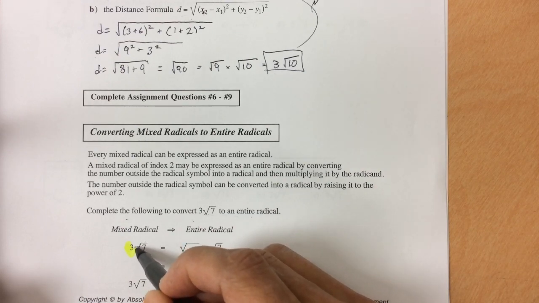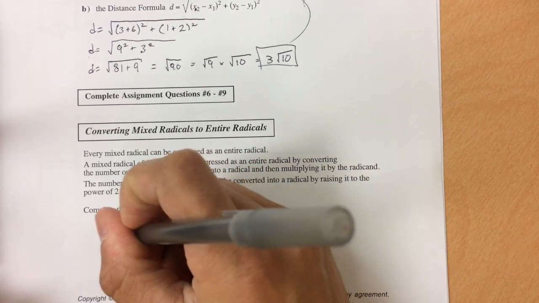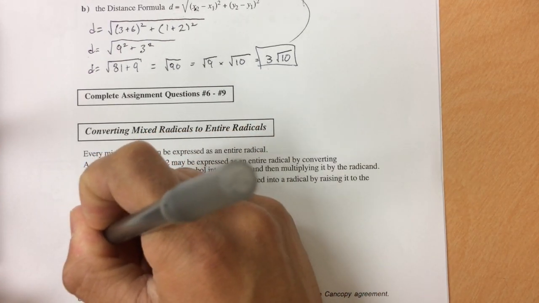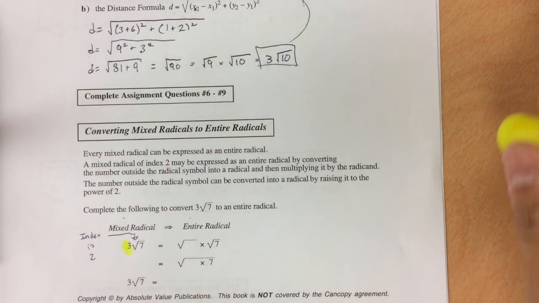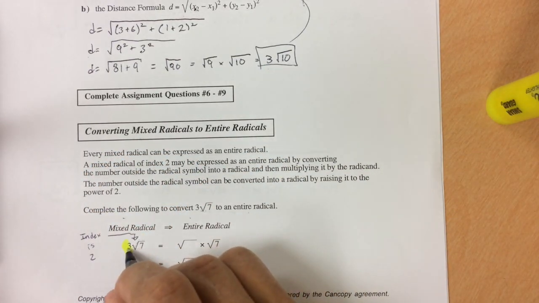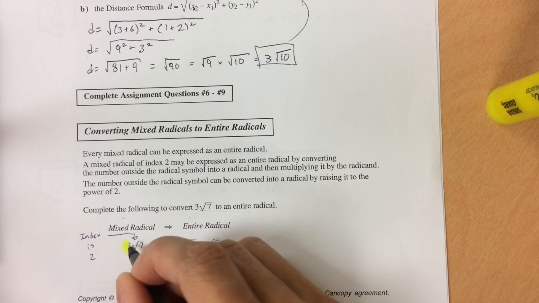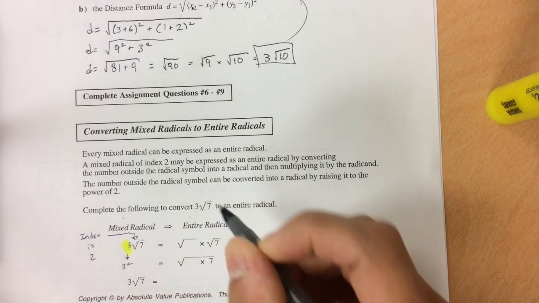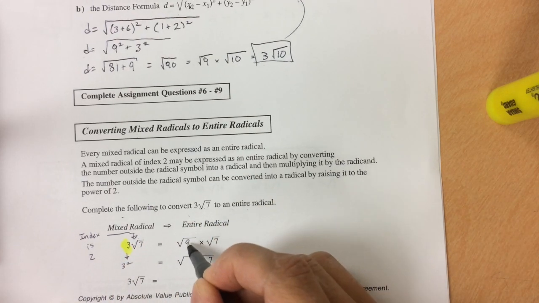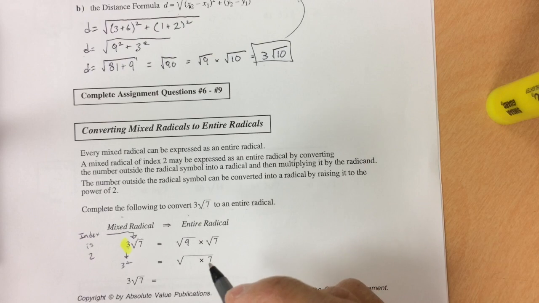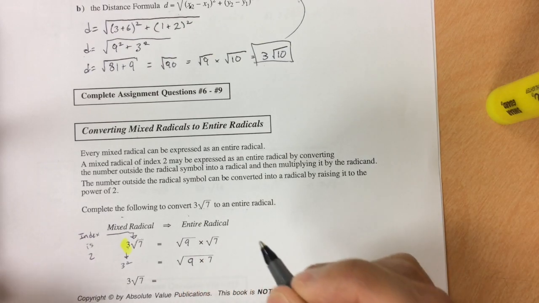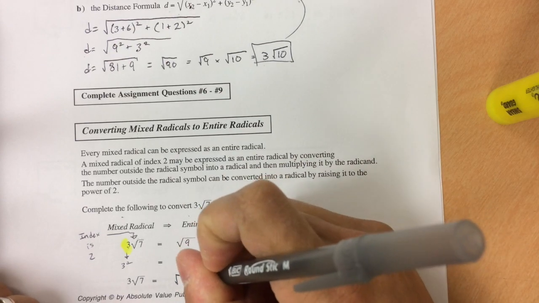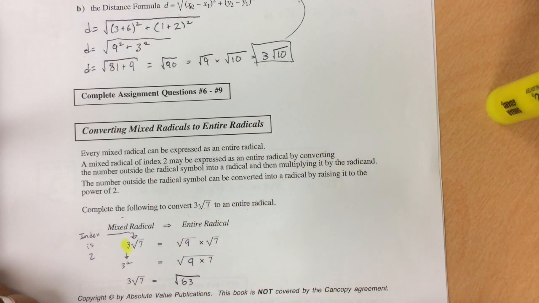If you have just a square root of 7, the index is 2. So if I raise this outside number to the index as an exponent, which would become 3 squared, I'm going to be left with 9 inside of my radical sign. And that is the same thing as 9 times 7, or 9 times 7 is 63. That's my entire radical.